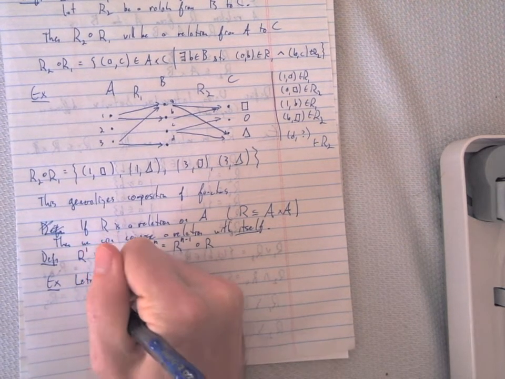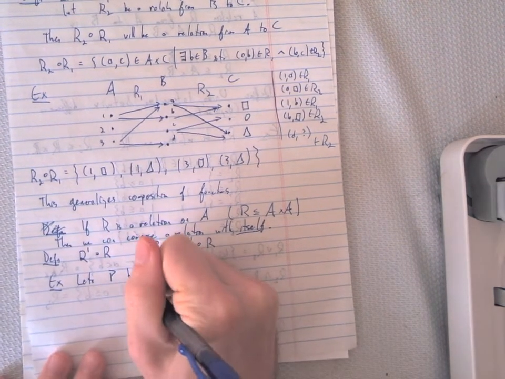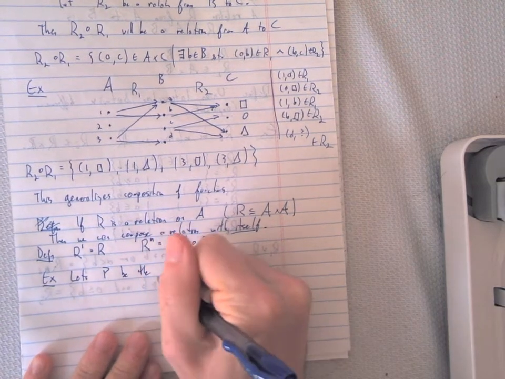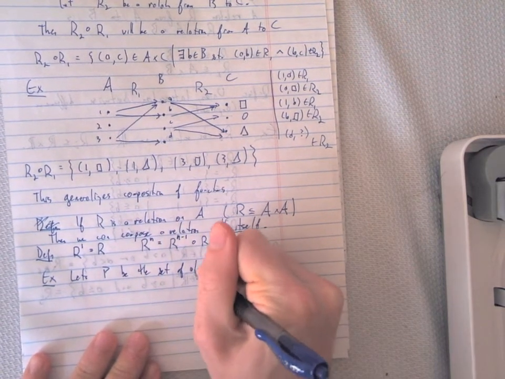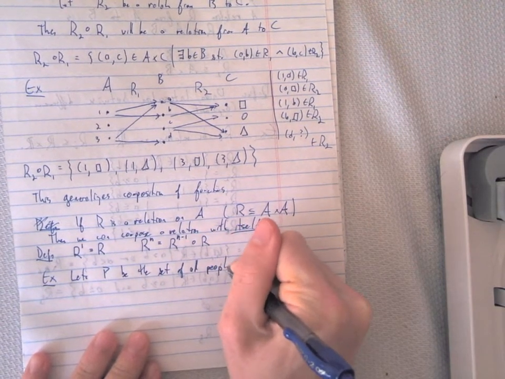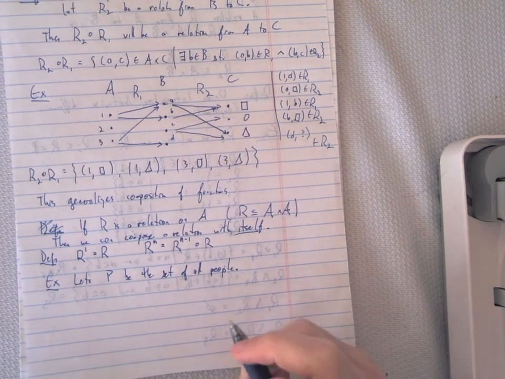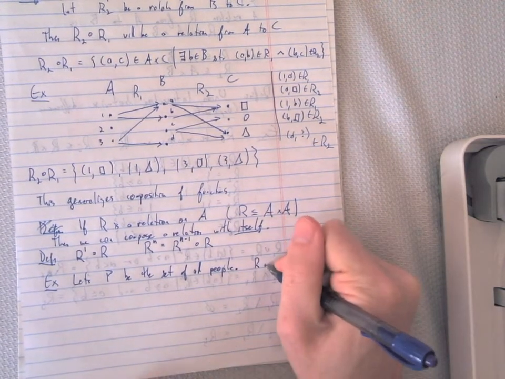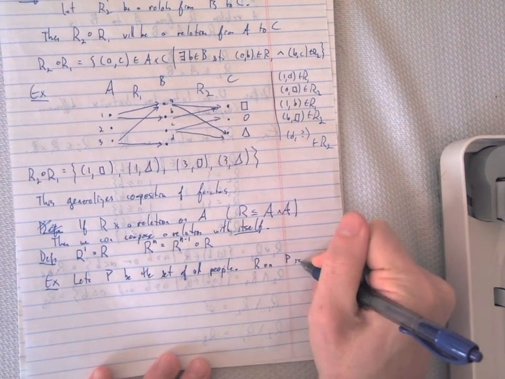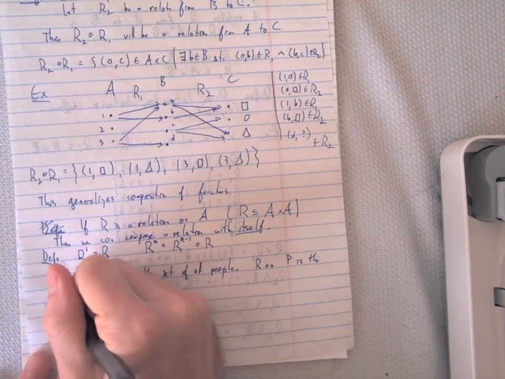So let's let P be the set of all people. And I'm going to define a relation R on P, the parent relation.